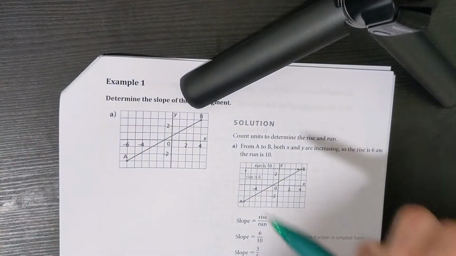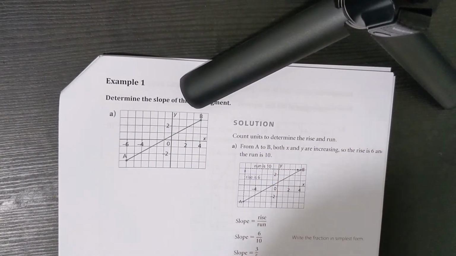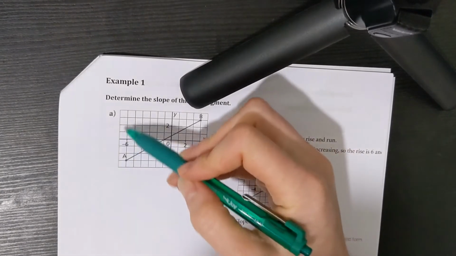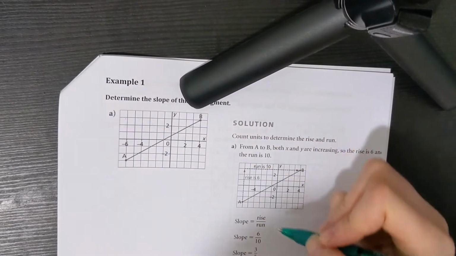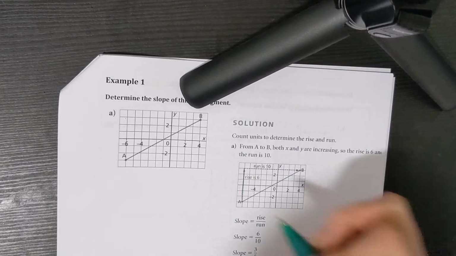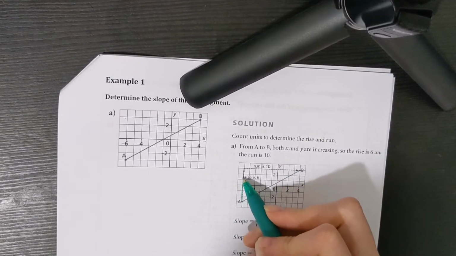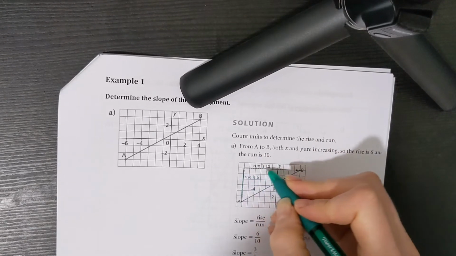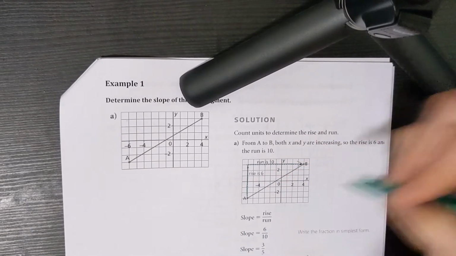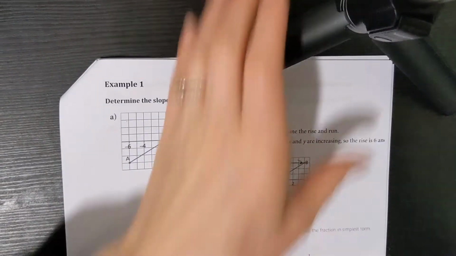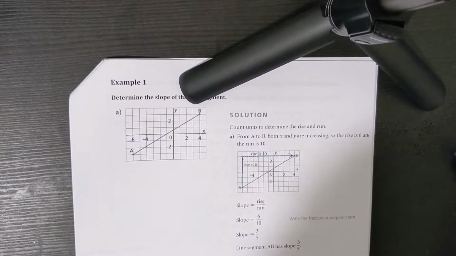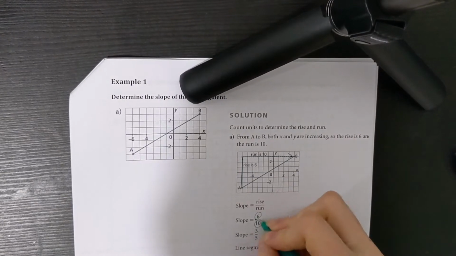Okay, so determine the slope of this line segment. So what we want to know is how much it's gone up compared to how much it's gone across. So if we look at the solution here, we can see the rise, how much it's gone up is 6. It's gone up 6 values on our graph compared to going across 10 values, or 10 little units. So we have a slope of 6, rise is 6, and our run is 10.